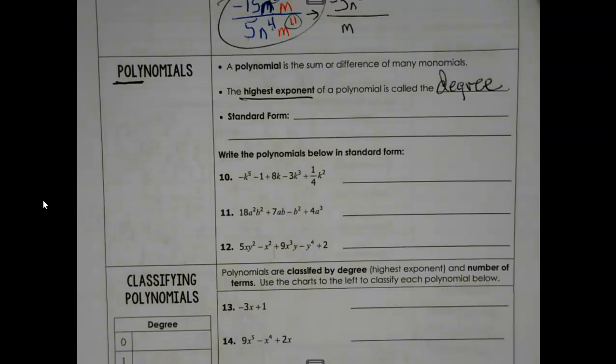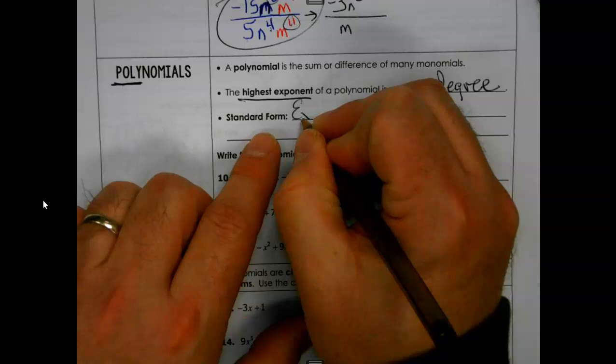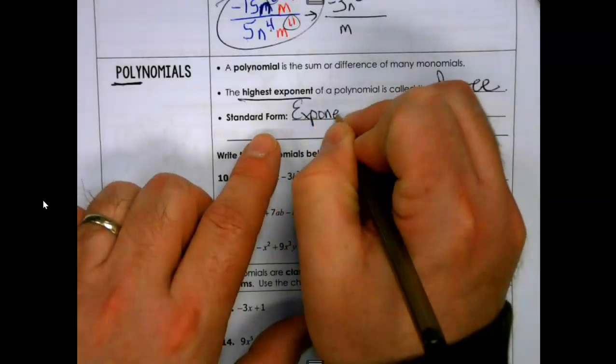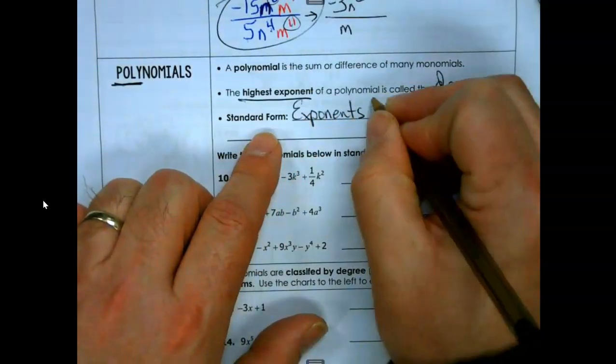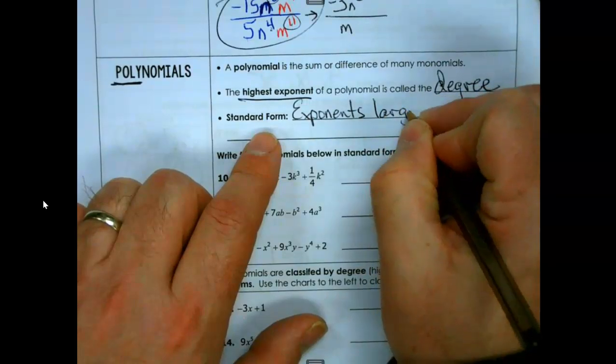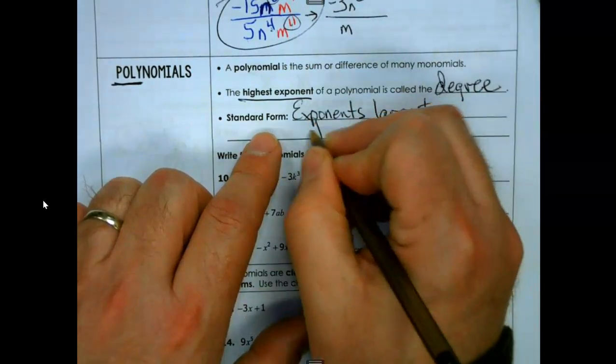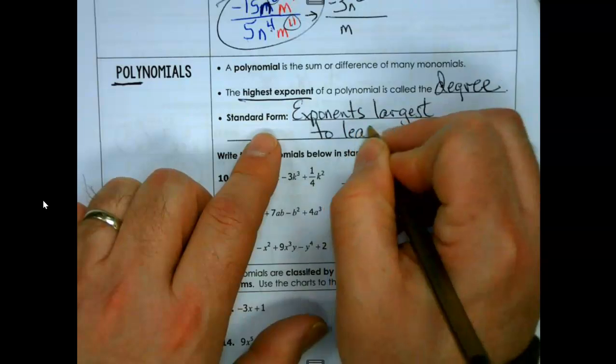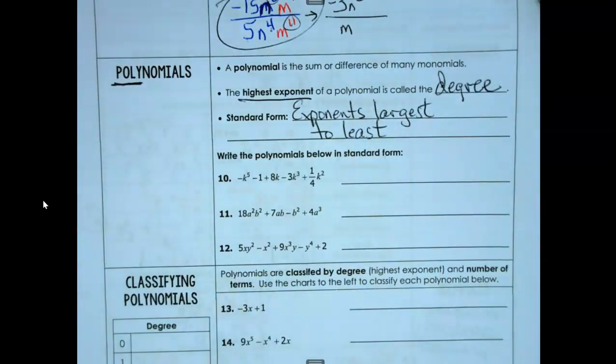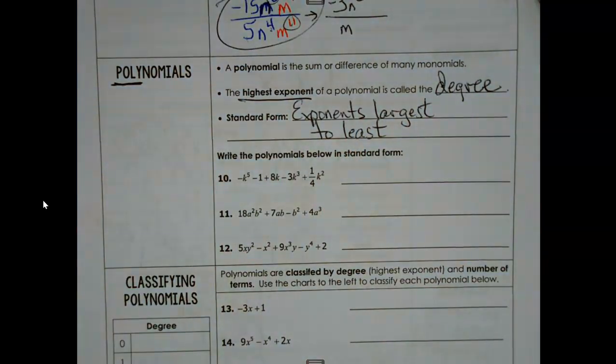So when we're doing that, standard form just means do your exponents largest to least. You're just putting in order by the exponent. Everything with that monomial goes with it. You're just adding things up.